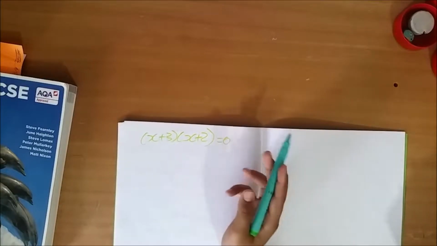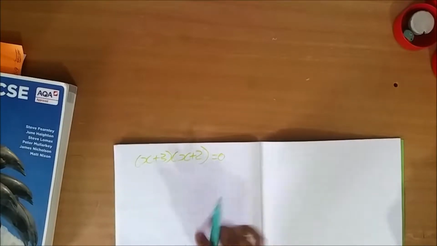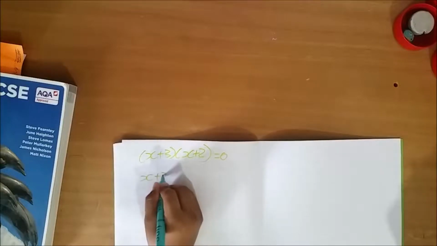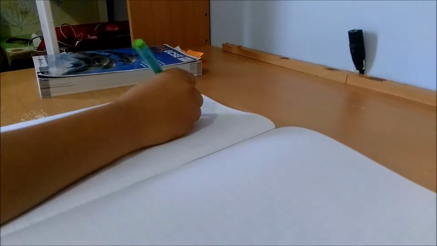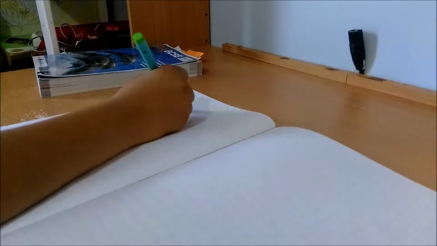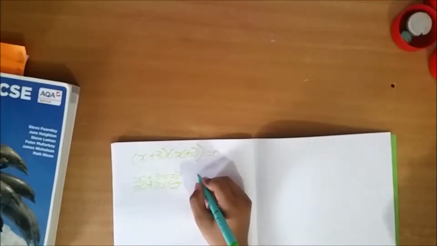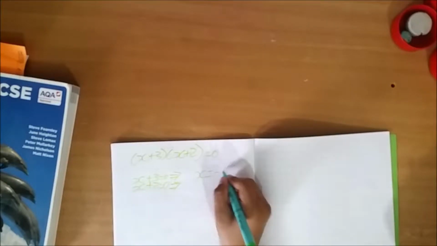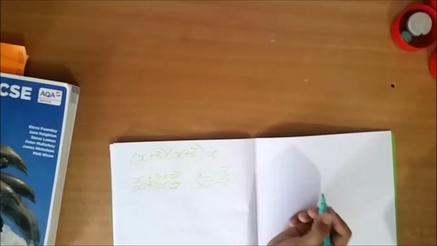All you have to do is write x plus 3 and x plus 2, make them both equal to 0, and then find both values of x. So x is equal to minus 3 and x is equal to minus 2.